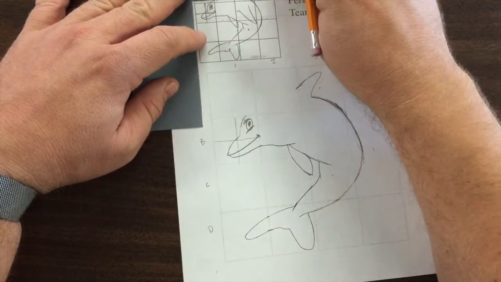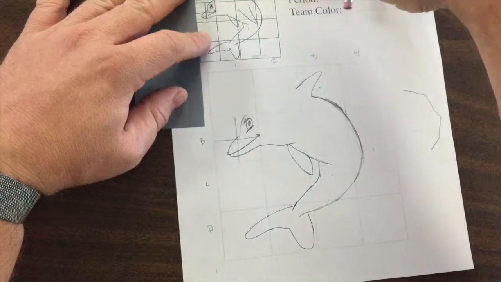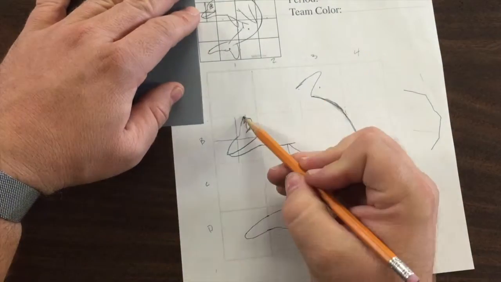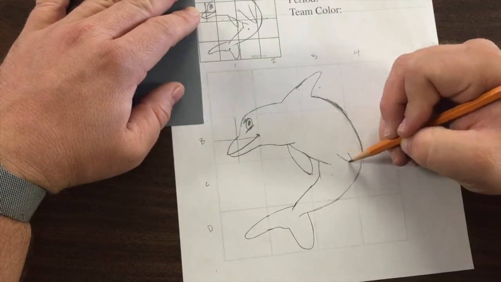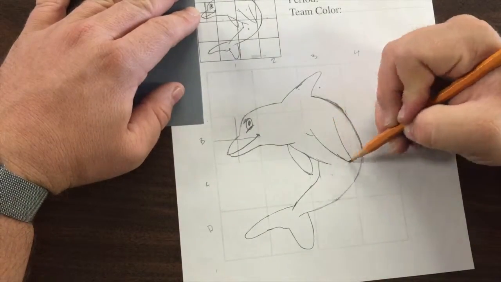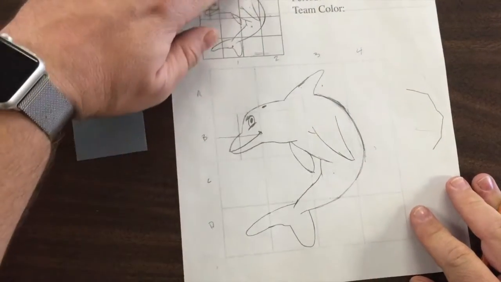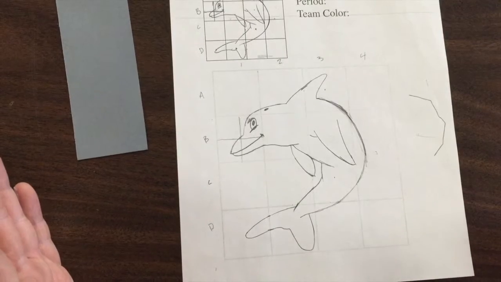And then I'm going to go ahead and finish the rest. So there you have it. There is my dolphin drawn from a grid.